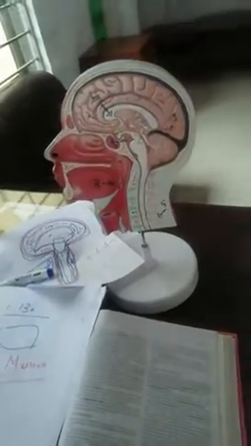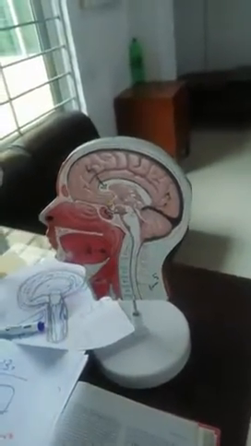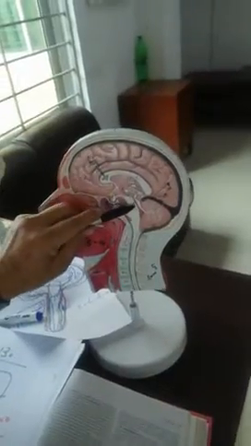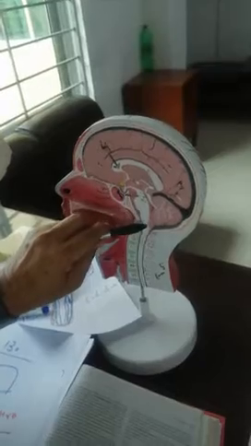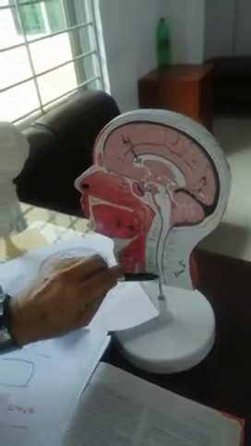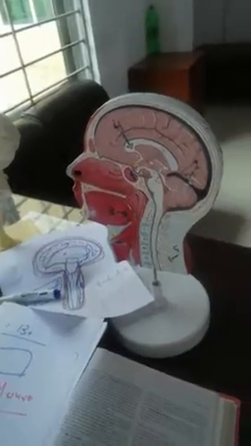Again, look, the flow is from the lateral ventricle through the foramen of Monro into the third ventricle, from the third ventricle through this cerebral aqueduct into the fourth ventricle, and then some passes downward into the subarachnoid space of the spinal cord.